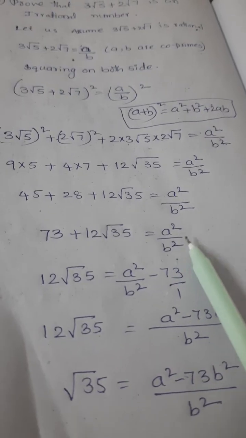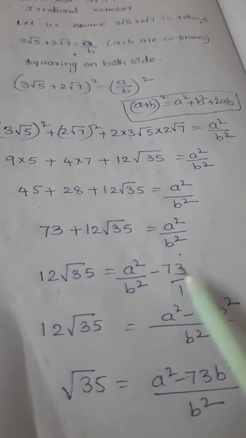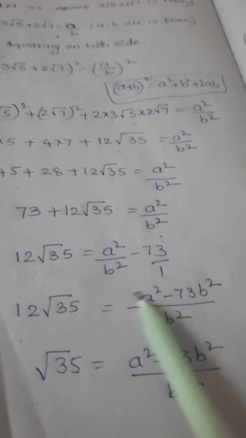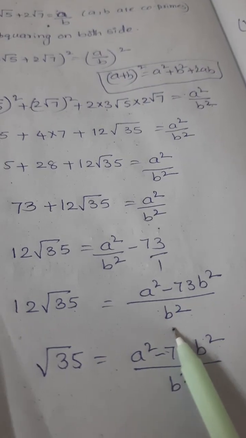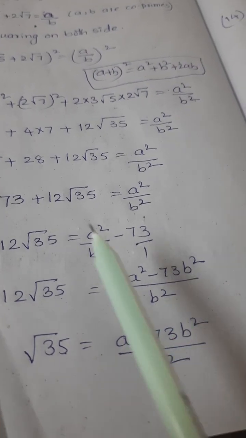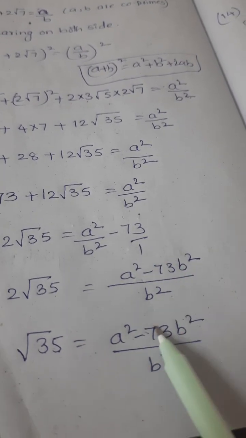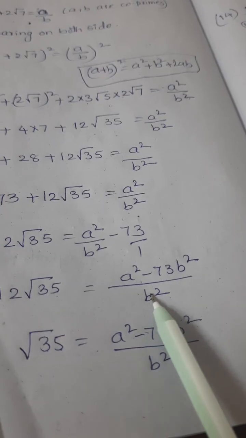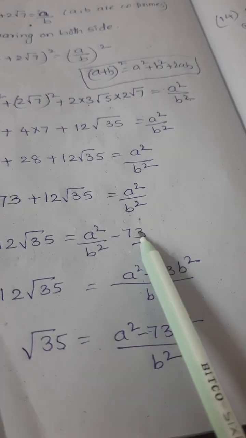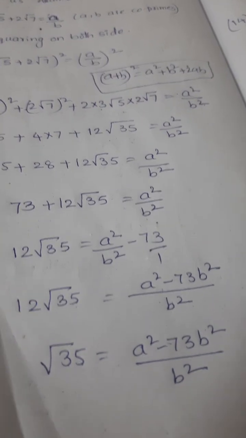So transpose this 73 to this side, it will become a square by b square minus 73. Here the LCM is b square. So (a square minus 73 b square) by b square.